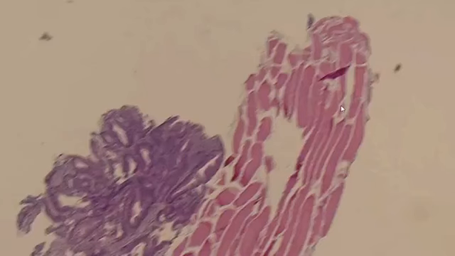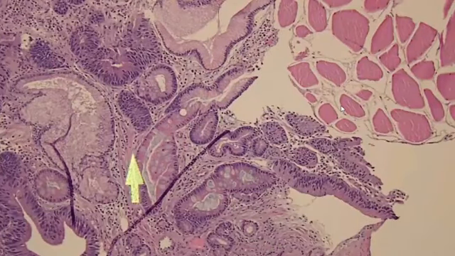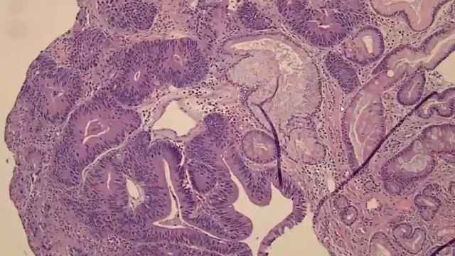So you can see it looks just like a colorectal tubular adenoma. And we have a clue. This is an antral polyp, and it arose in a background of gastritis, followed by intestinal metaplasia, followed by dysplasia. So this would be a gastric adenoma of an intestinal type.